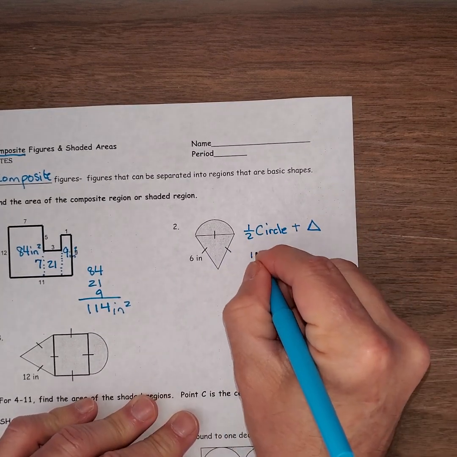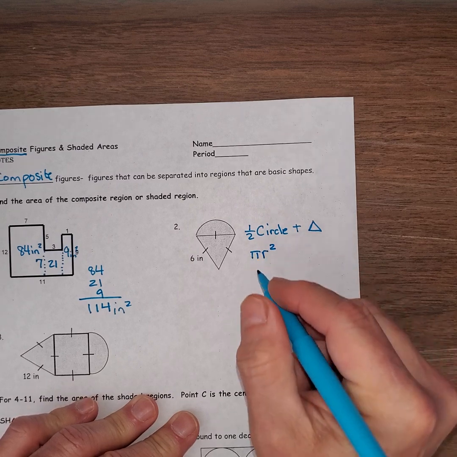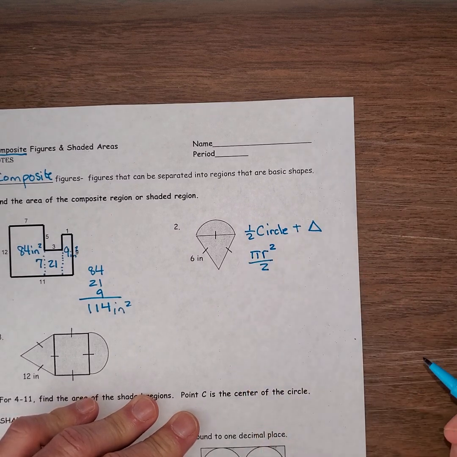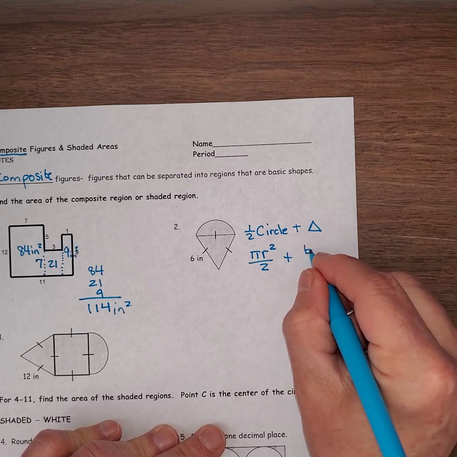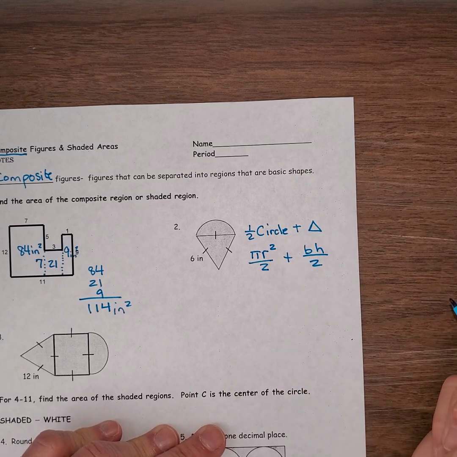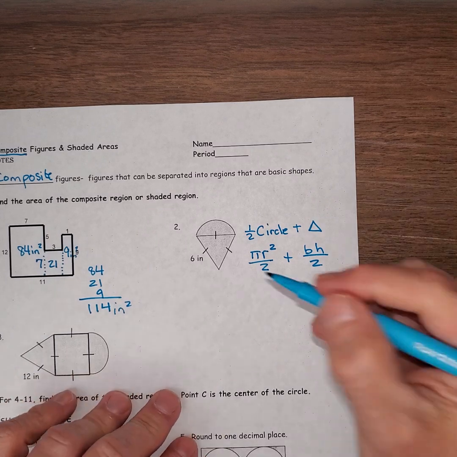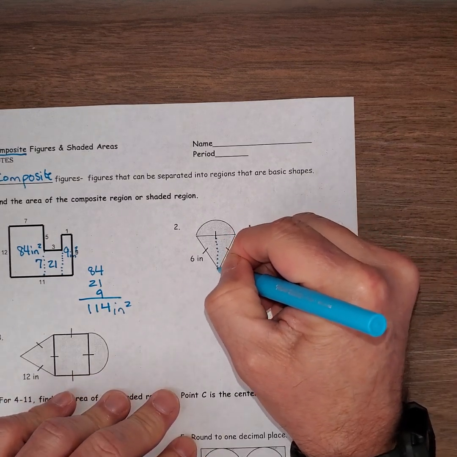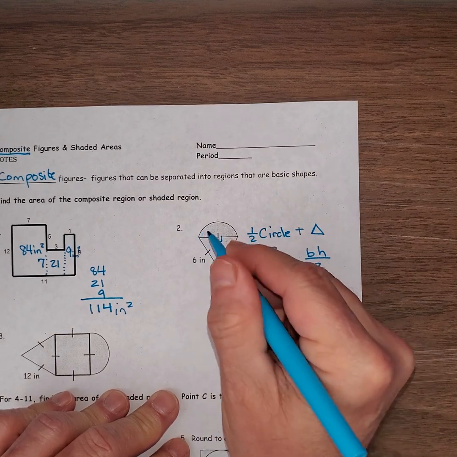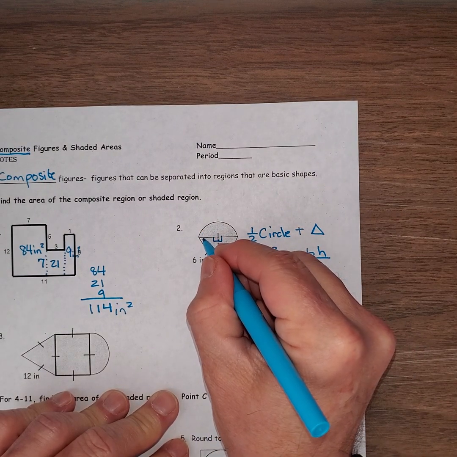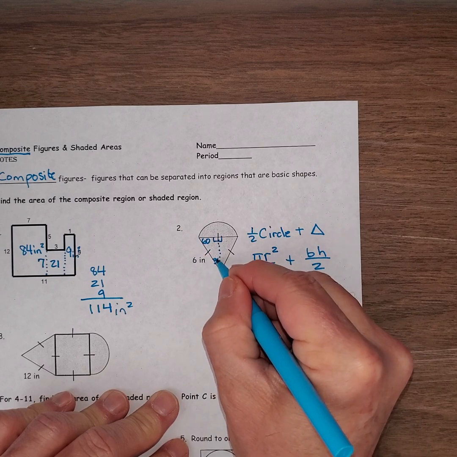Okay, so this is pi r squared for the circle formula, but we need half of it, so I'm going to put a divide by 2 underneath it. And then for a triangle, we're going to have a base times height divided by 2 formula, right? 1/2 base times height. And we need a height, don't we? Okay. And if it's an equilateral triangle, you know you break this up into 30, 60, 90, right?